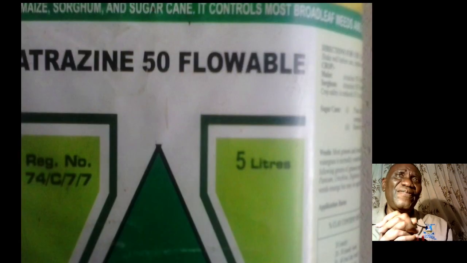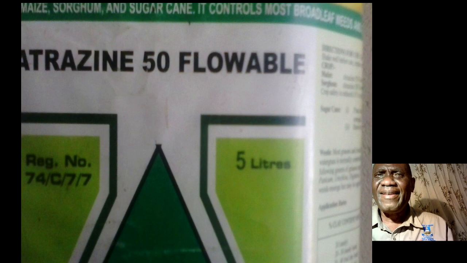Atrazine is one of the examples of a flowable herbicide. You can see what is written on the label. Someone wants to join, let me admit the person. Okay, sorry for that. Let's go back.